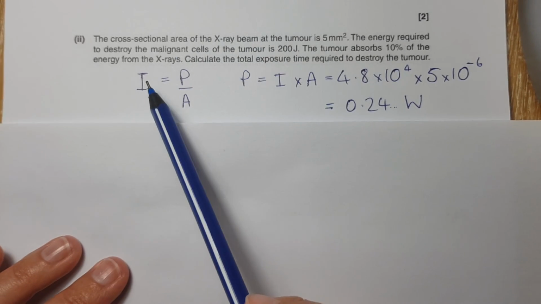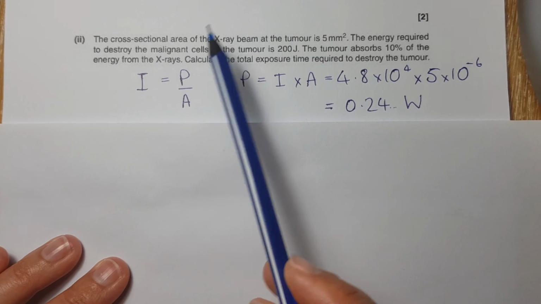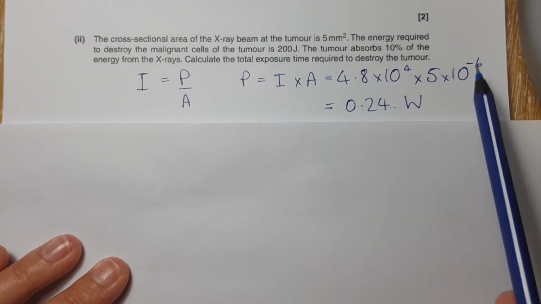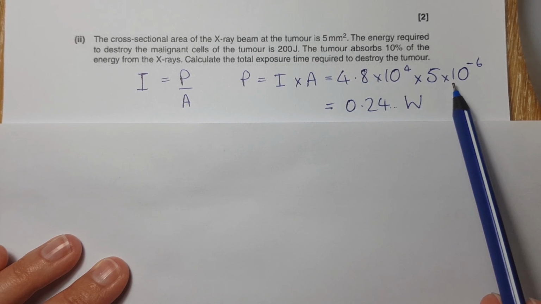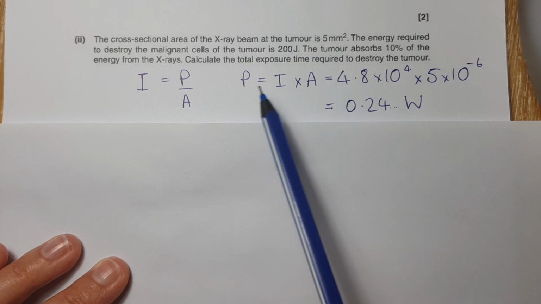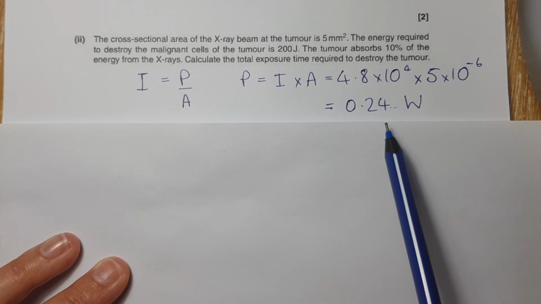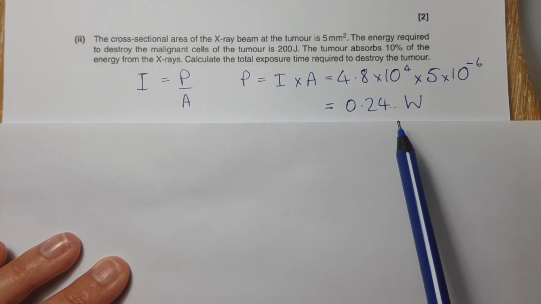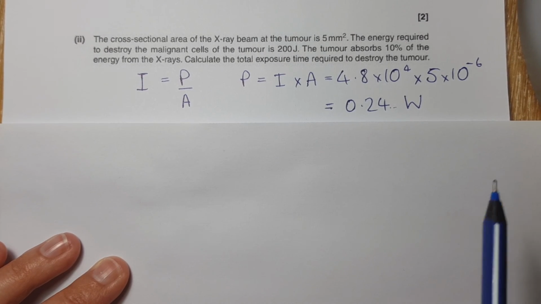So first of all, we can take the intensity that we worked out in the previous part of the question and the area there. Don't forget to carefully convert millimetres squared to metres squared. And that allows us to work out the power of the beam. So that, remember, is the number of joules per second being delivered by the X-ray beam.